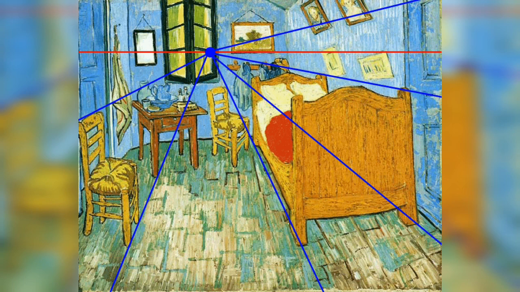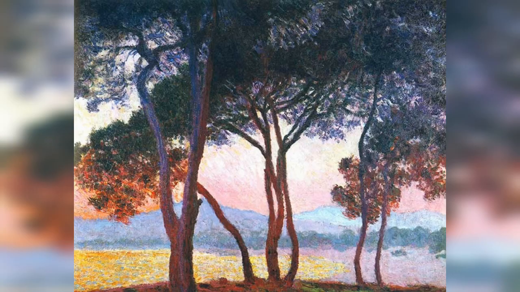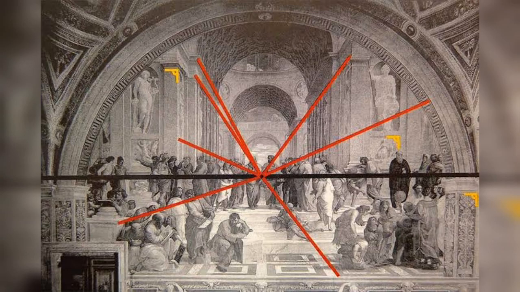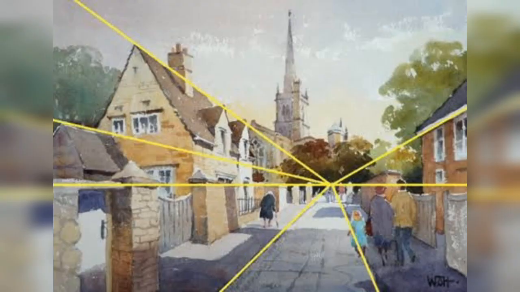When one vanishing point is used, that is called one-point perspective. When two vanishing points are used, that is called two-point perspective, and so on. Linear perspective is more important when painting rigid architecture than it is for landscape painting. That is because mistakes in perspective tend to be more apparent when painting such things. Next is aerial or atmospheric perspective.